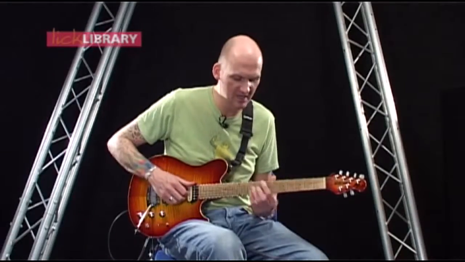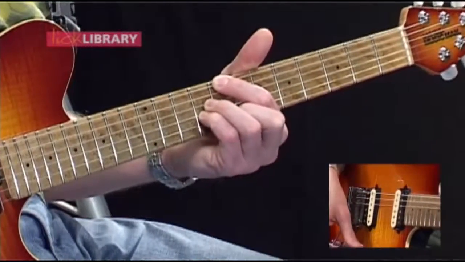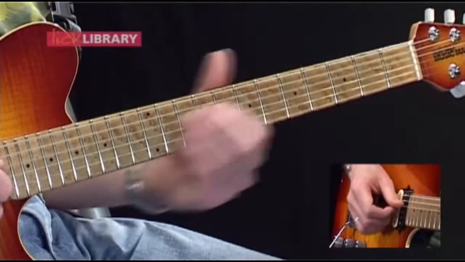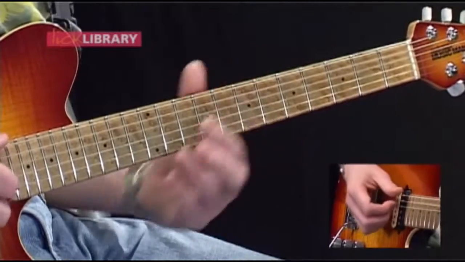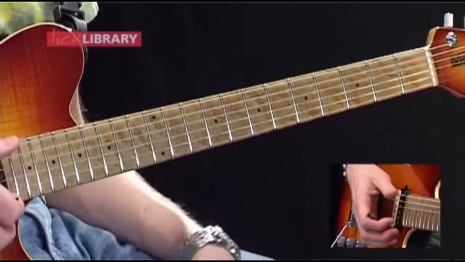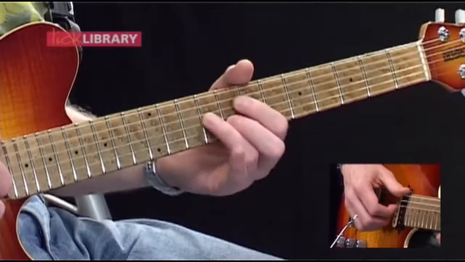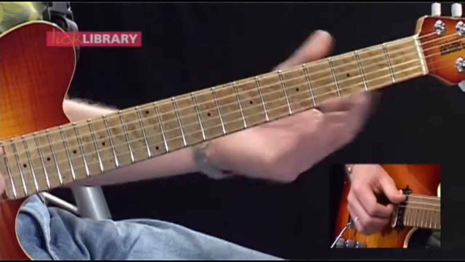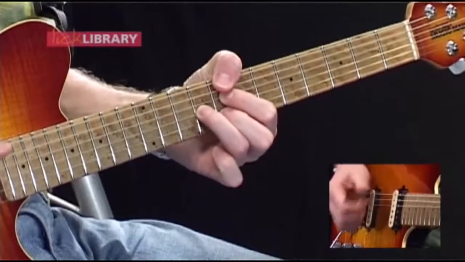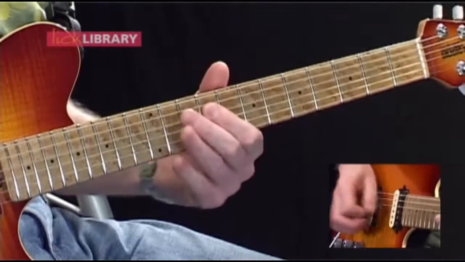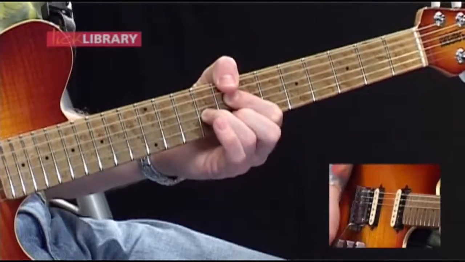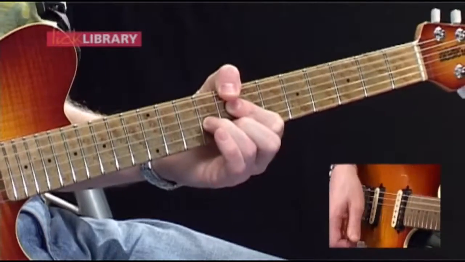So it's either going to be a C major 7th, which is the 8th fret of the bottom E, 9th fret of the D, 9th fret of the G, and the 8th fret of the B. Or a C dominant 7th. I play 8th fret of the bottom E, 8th fret of the D, 9th fret of the G, 8th fret of the B. So all you've done is take the major 7th and dropped it down by a semitone.